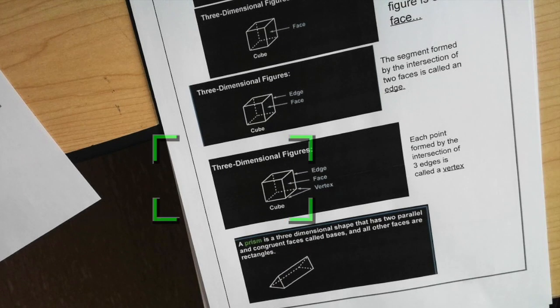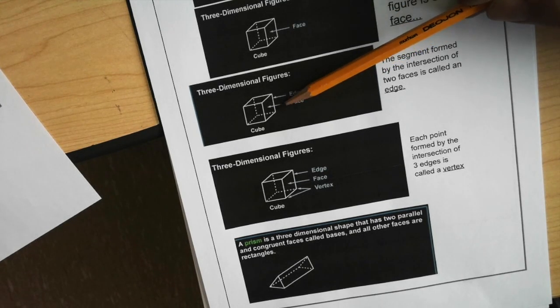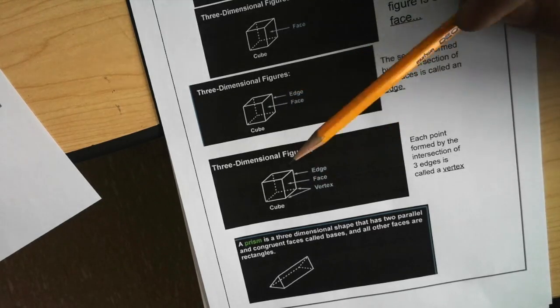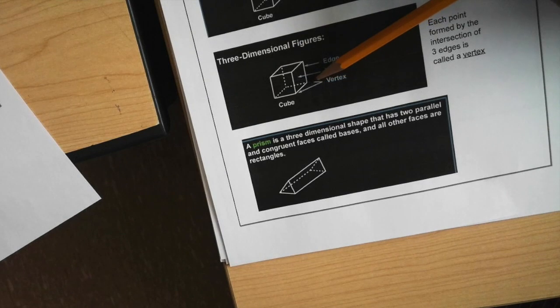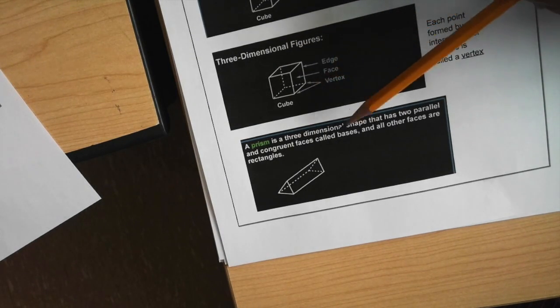Let's jump into some vocabulary. This is a review from last time. Here we have two-dimensional shapes. We're dealing with three-dimensional shapes. The flat part of a three-dimensional shape is called a face. Along the sides is called an edge. The corners are called vertexes or vertices.